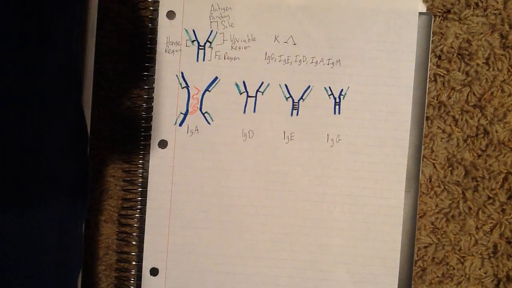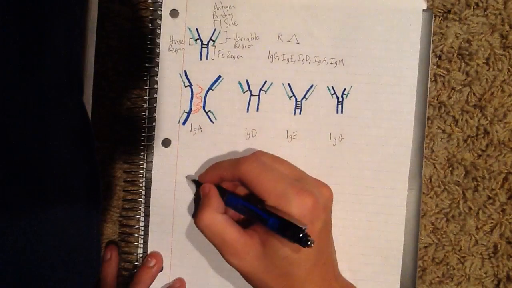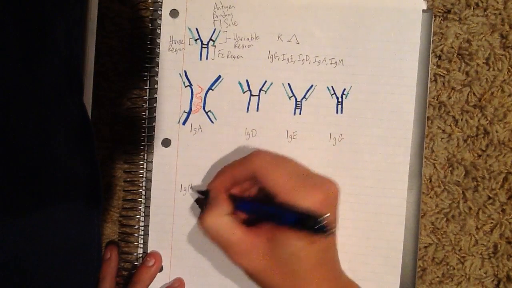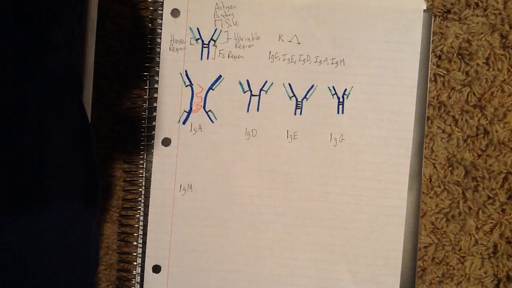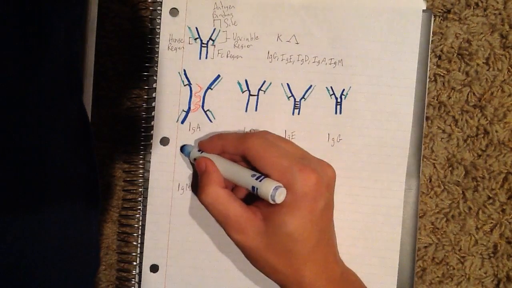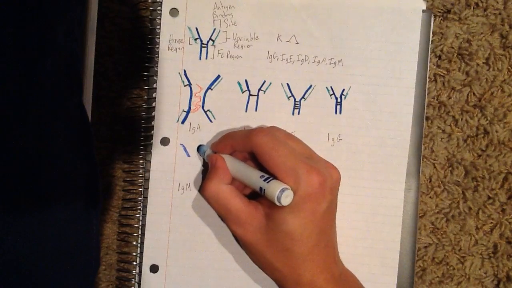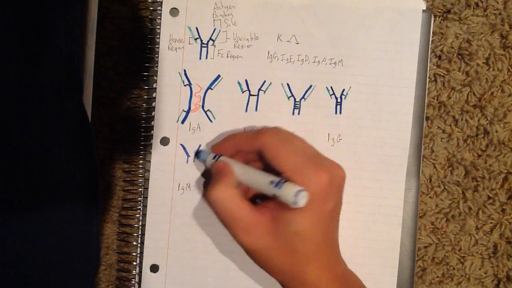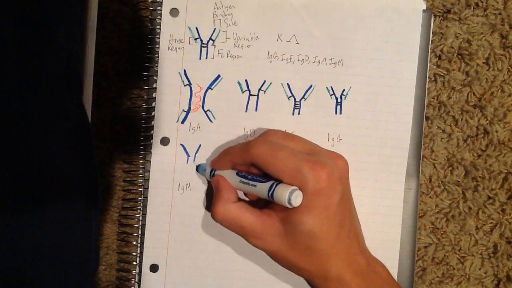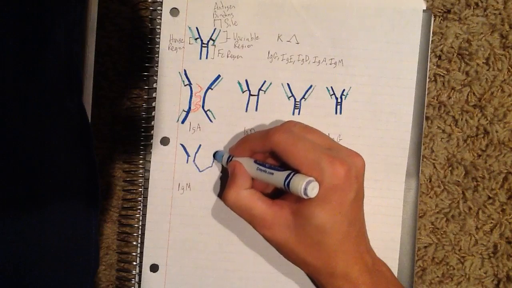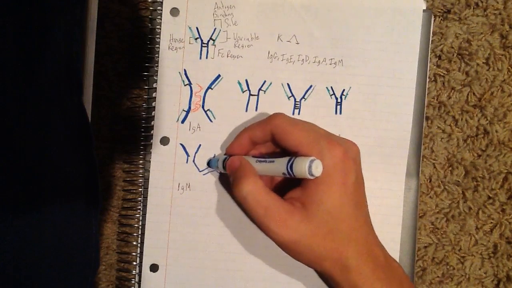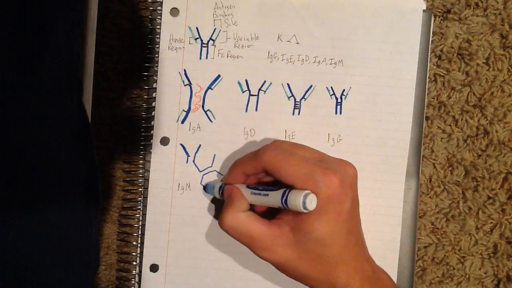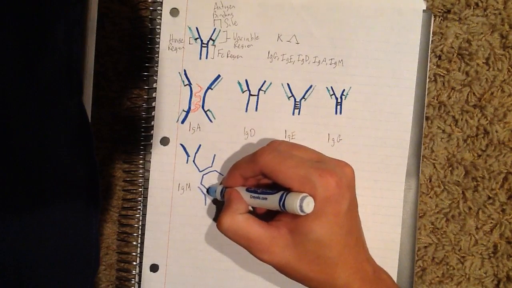And the final antibody, and probably the most complex, is the IgM molecule. And this is going to be represented by the heavy chain mu, and it may be attached to the surface of a B cell or secreted into the blood. So this type of antibody is going to have a bit of a different shape than some of the others, as their heavy chains are going to look like this.